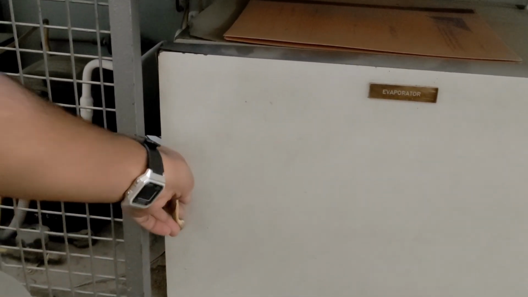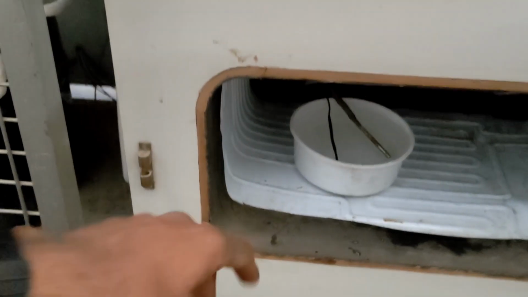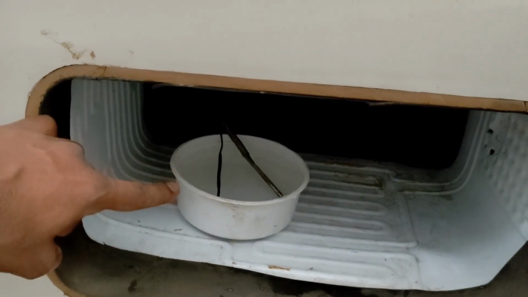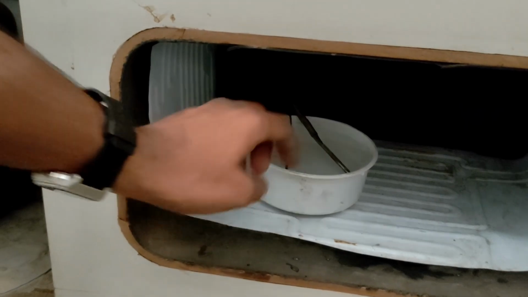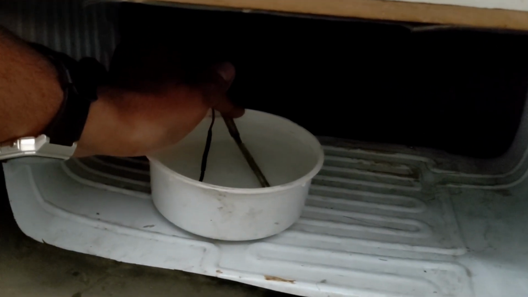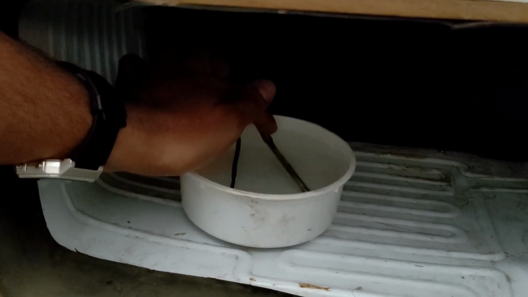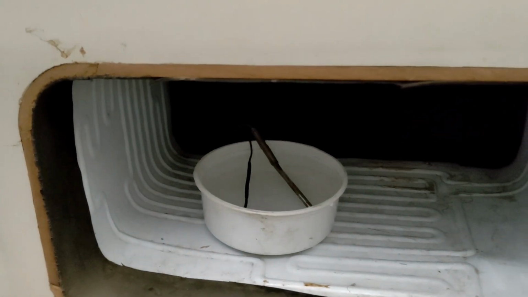For this test, we are reducing the temperature of water. So we have to keep almost half a kilogram, which is half a liter of water, in a cup like this, and put this thermocouple inside it, so that the thermocouple can measure the temperature of the water. You have to run this for at least 1 hour, so that the water cools down to a sufficient temperature so that you can have a proper calculation.